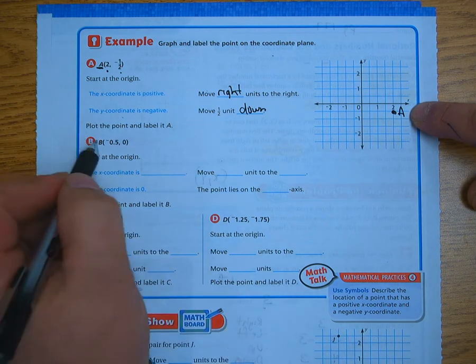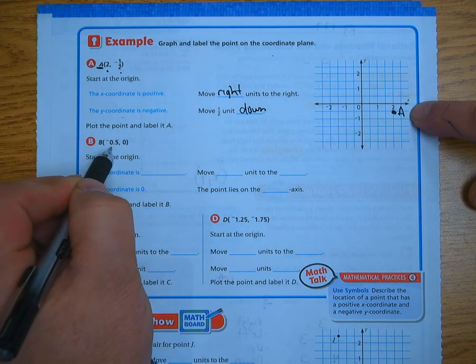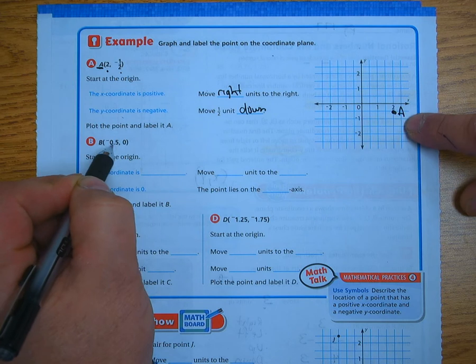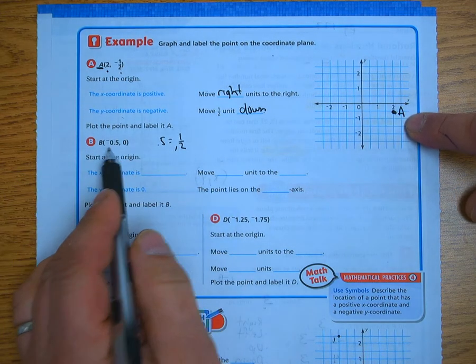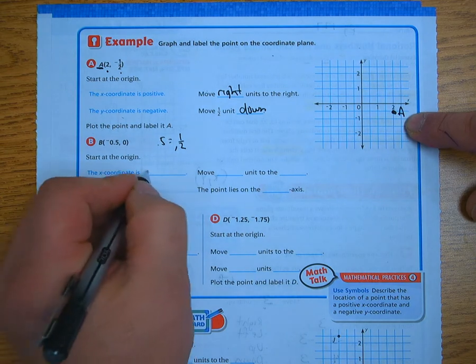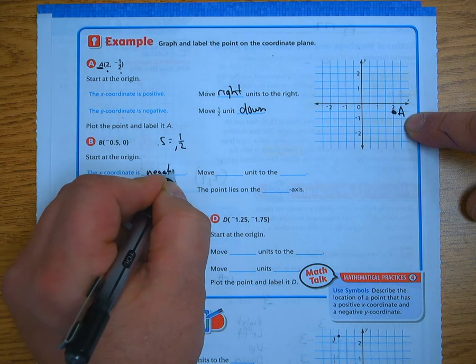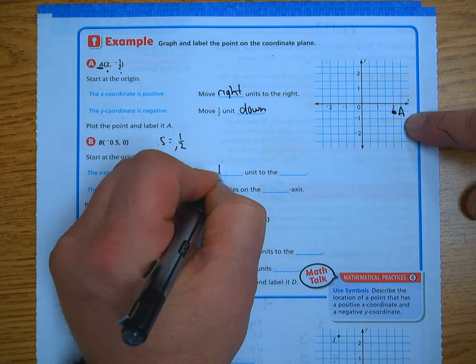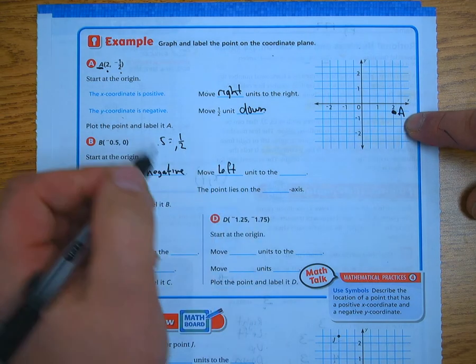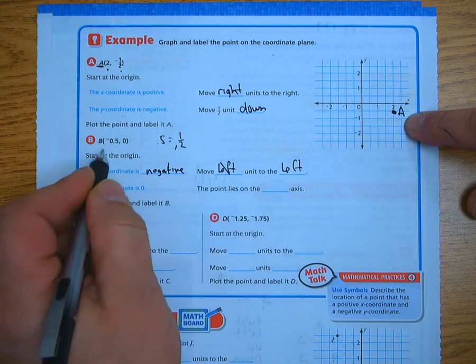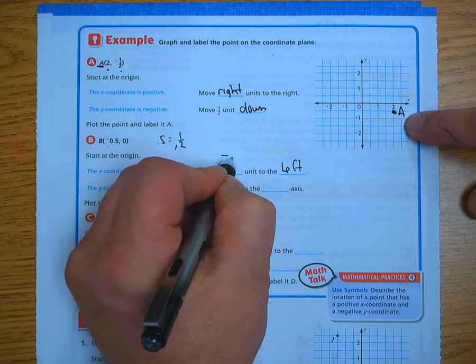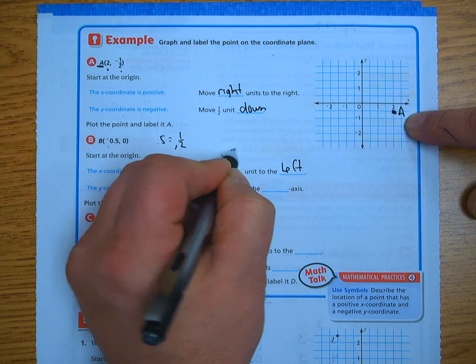Okay. Plot B on there. -0.5. 0.5 is the same as a half. So the X coordinate is negative. That means I move left 0.5 units.